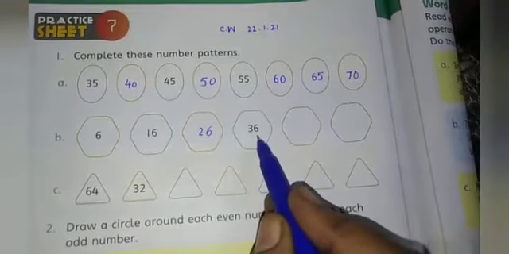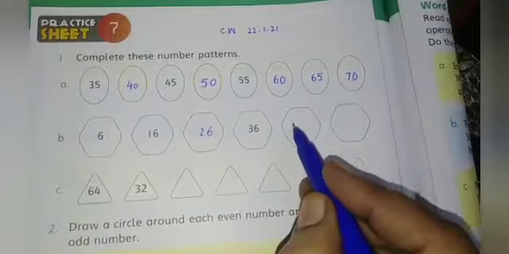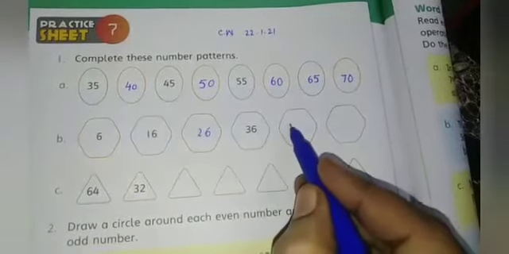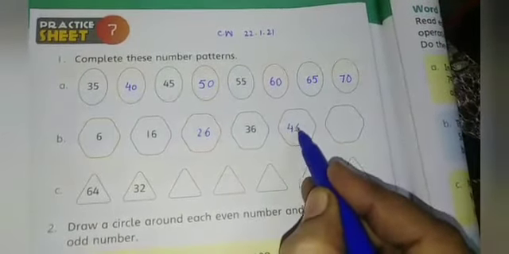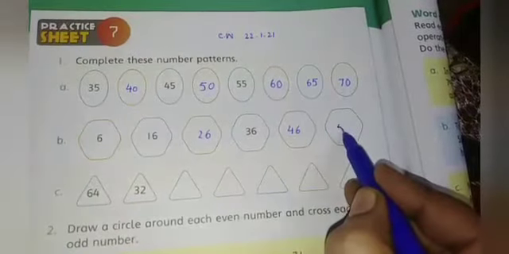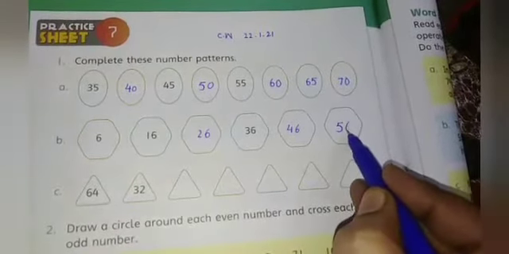Automatically 36 is here. And now when we add 10 to 36, it will be 46. And the last number will be 56. Okay, students, now it is complete.